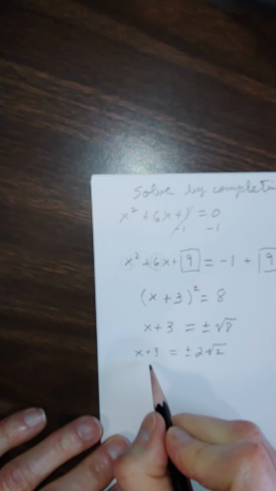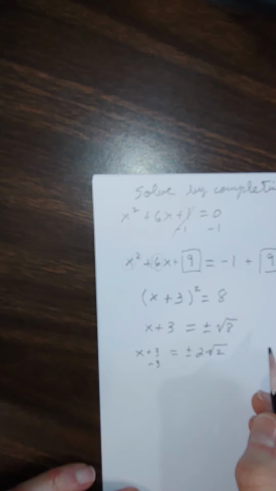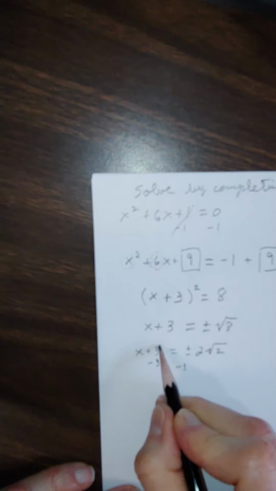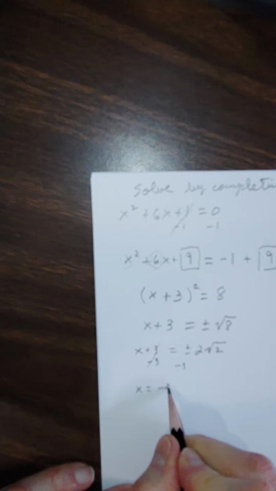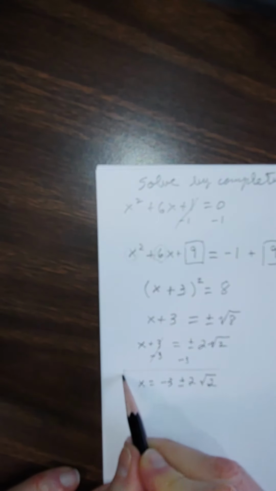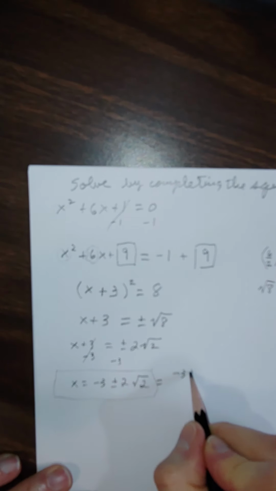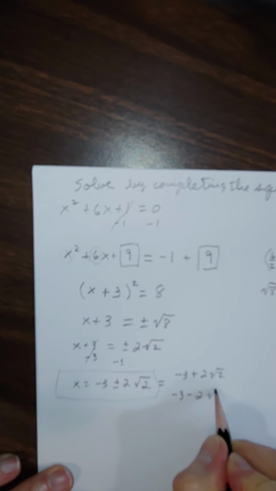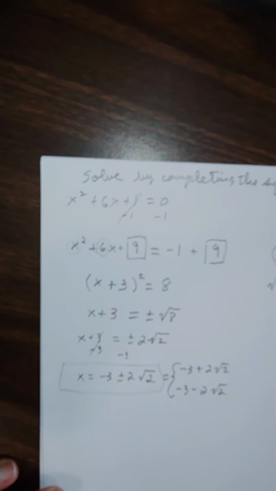We want to solve for x, so let's subtract 3 from both sides. Now, as I showed you before, you can put minus 3 behind, but we usually don't do that. We're going to subtract 3 from this side. We're going to put the minus 3 in front. These subtract out, so we get x equals -3 plus or minus 2 times the square root of 2. Remember, that's two answers. One of the answers is -3 plus 2 times the square root of 2, and the other one is -3 minus 2 times the square root of 2. You can write it like that too if you want, but either one of those is fine. Those are the answers.